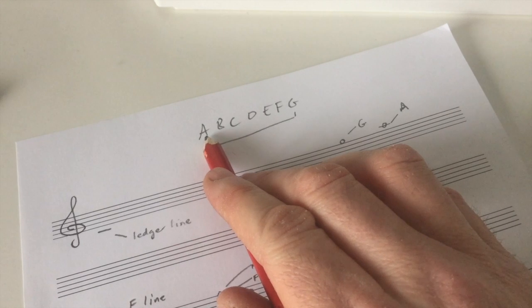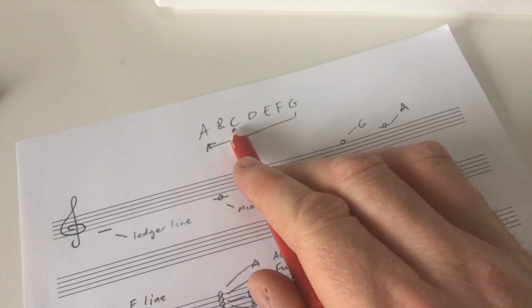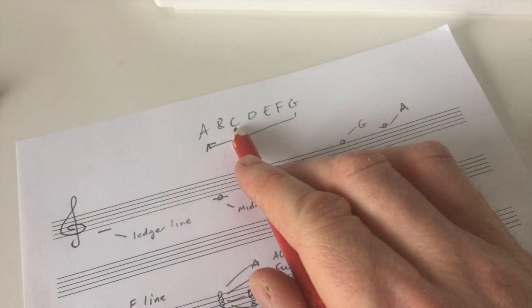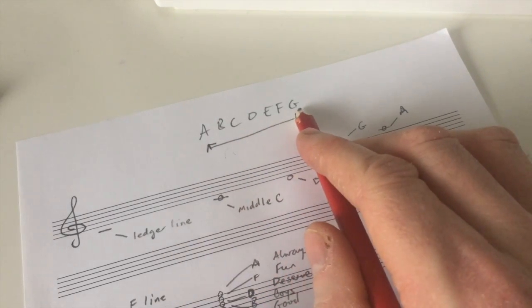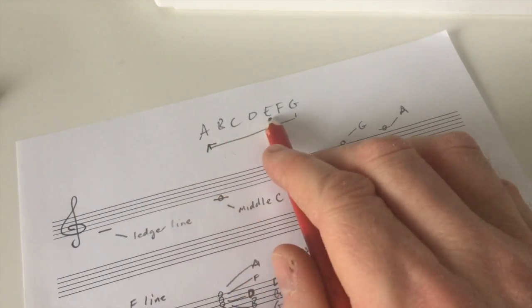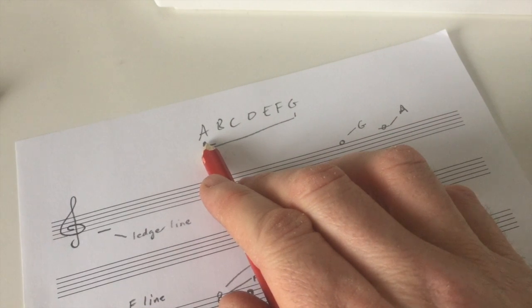If you're talking about spaces, you're skipping one as well. So if A is in the space, the next one is C, the next one up is E, the next one is G, you'll find that that's all cows eat grass. See that?